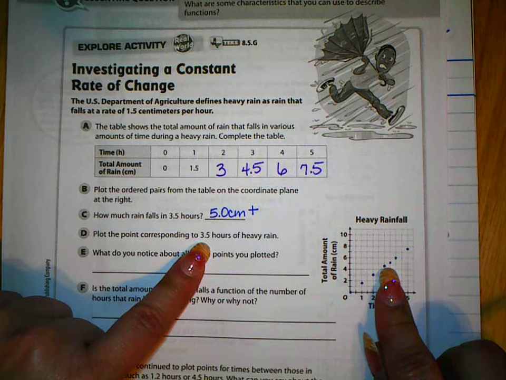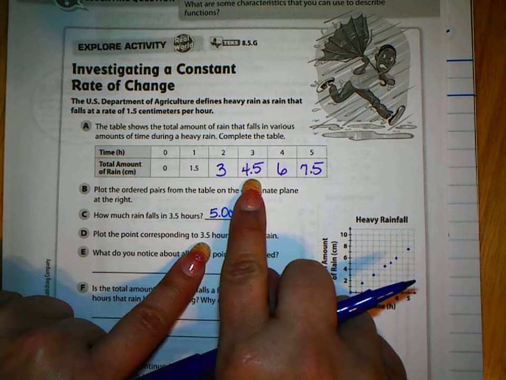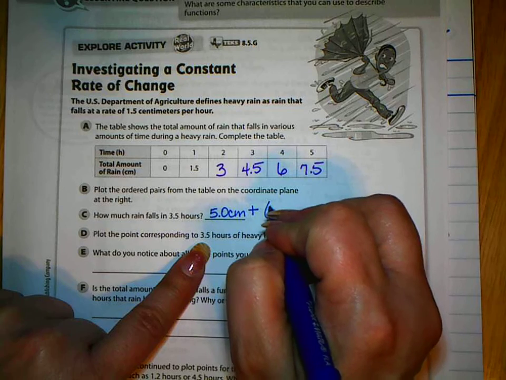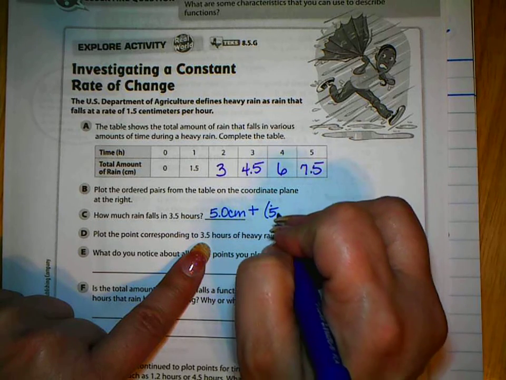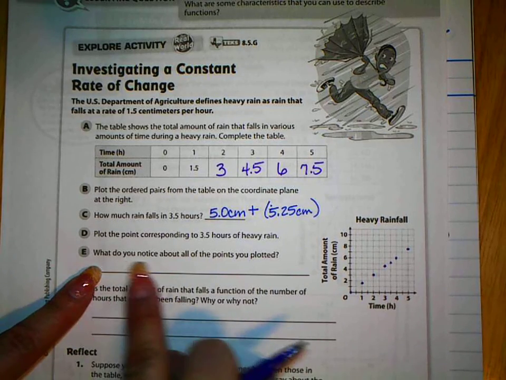Half of 1.5 is 0.75. So I could take my 4.5 and add 0.75 to it, and it would really be 5.25 centimeters. And that's about where I have it.